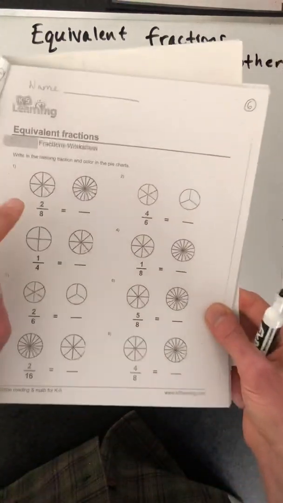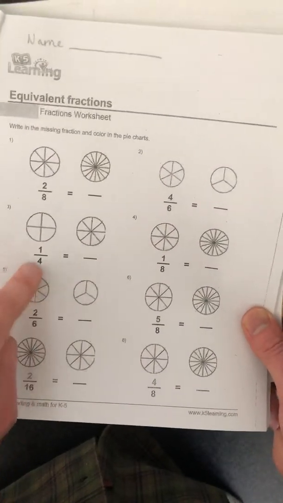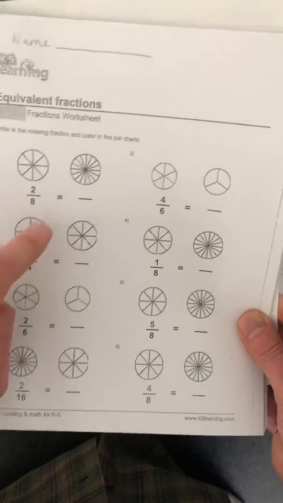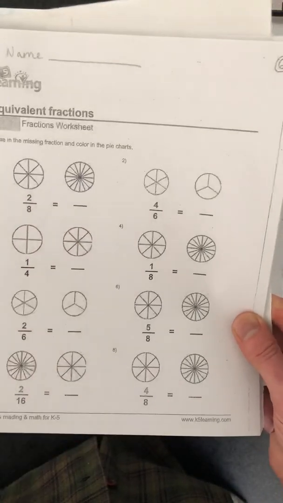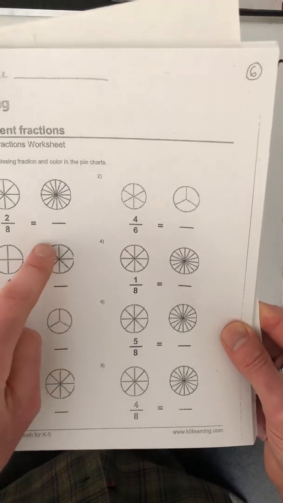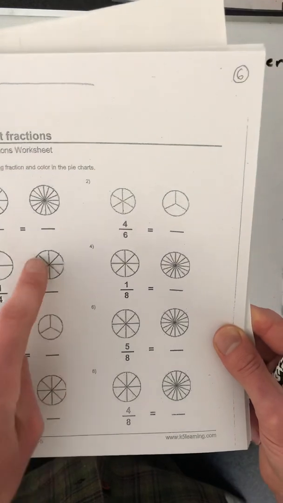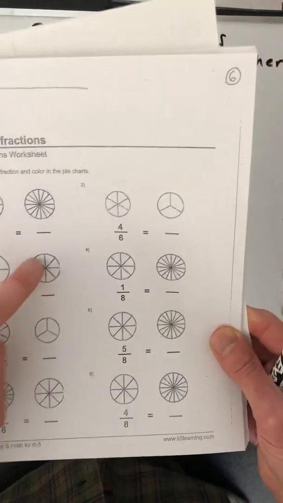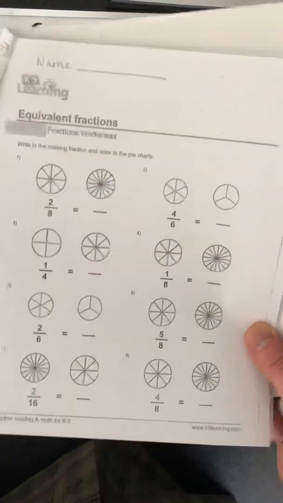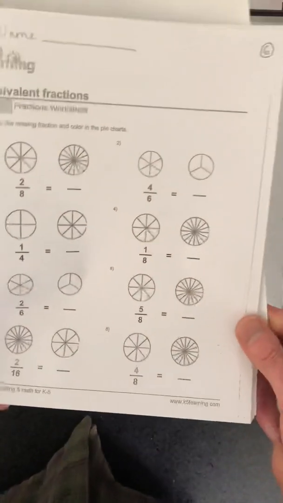For now, all you have to do is notice the first one, 1/4. I color in one of those, and I color in the same amount of stuff over here, and I see what the fractions are. Here I notice that it's 1, 2, 3, 4, 5, 6, 7, 8 pieces, so there have to be 8 on the bottom. Then I'd color them in and see how many I colored in. I'm not going to tell you, but you can do that. So please finish this page, page 6.